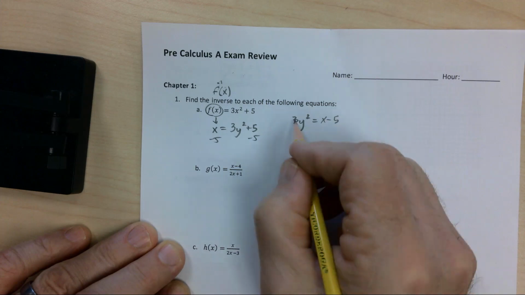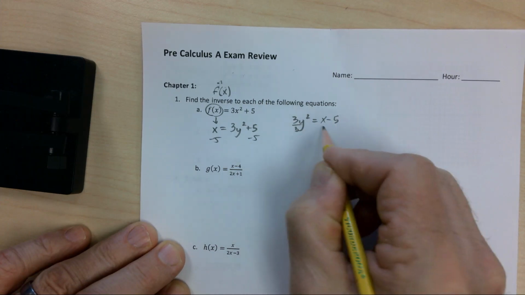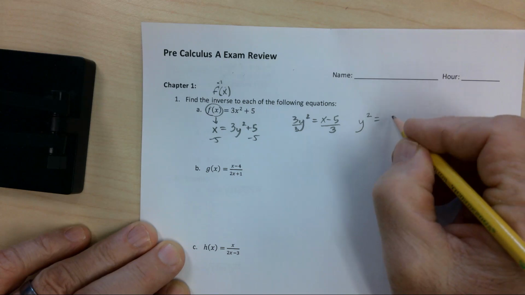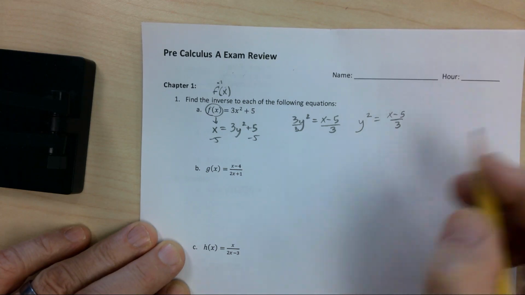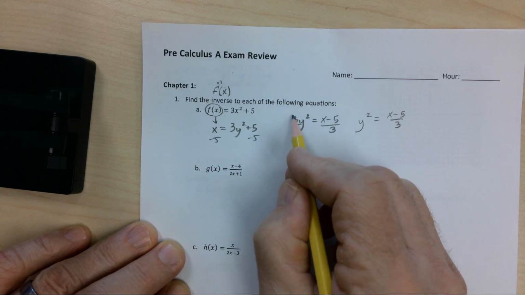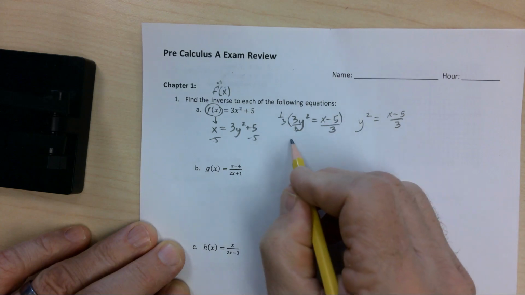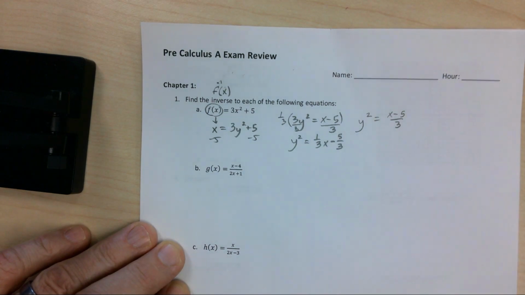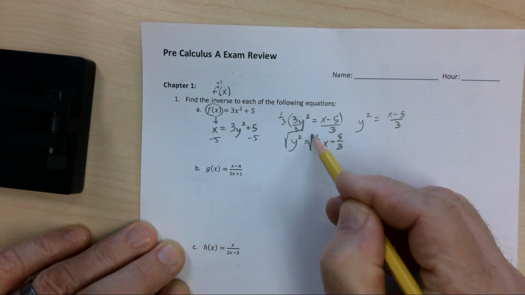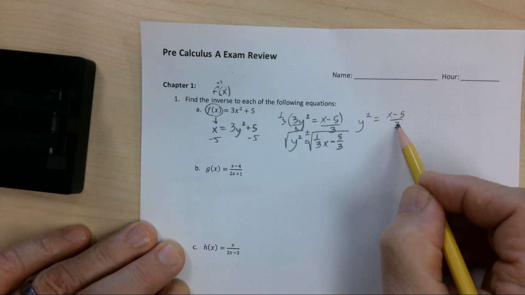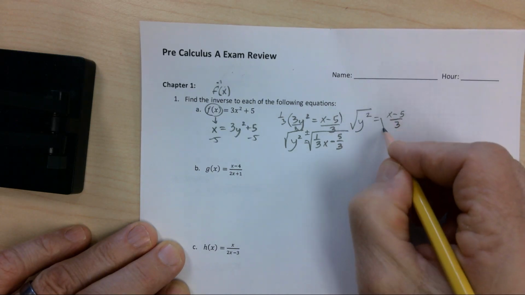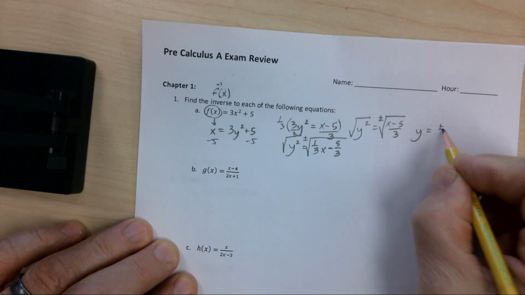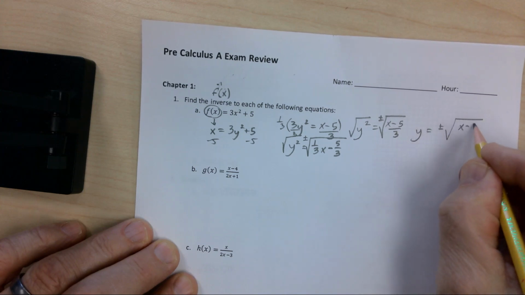Different ways to go about this. I'm going to go ahead and divide by 3, divide by 3. So y squared equals (x minus 5) all over 3. Now, I could have multiplied this by 1/3. It would look a little different: y squared equals 1/3 x minus 5/3. And then take the square root of both sides. But I think this one looks a little neater, so I'll stick with this one. So I get y equals plus or minus the square root of (x minus 5) all over 3.